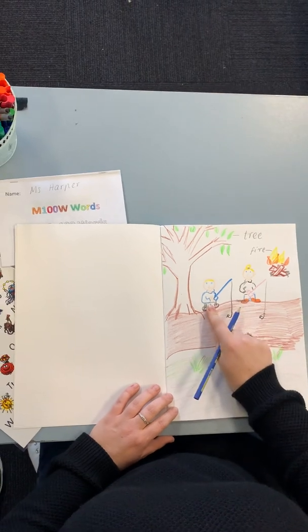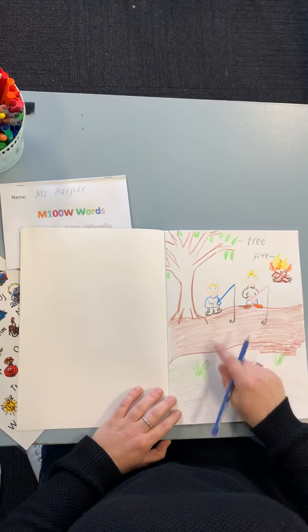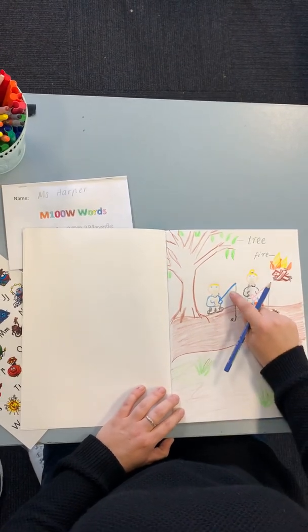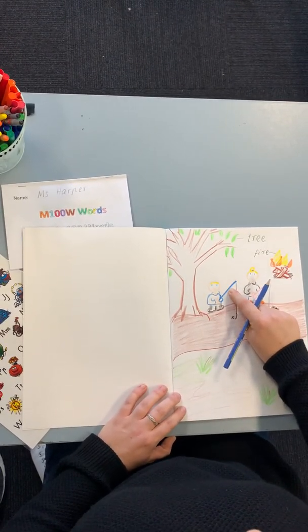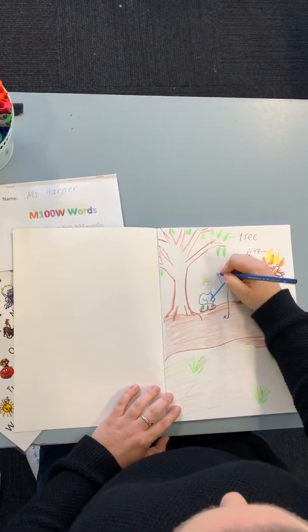So here we have Kyle and me. We went fishing. So I went fishing at the river. So I'm going to label a fishing rod. And I think I'll label the river as well. So I'll draw my little line.